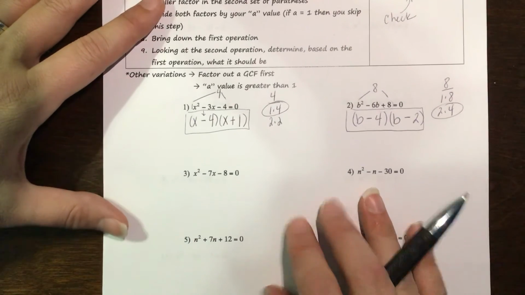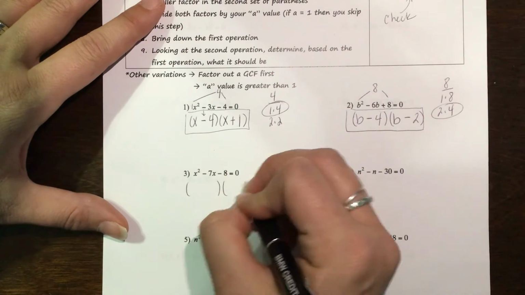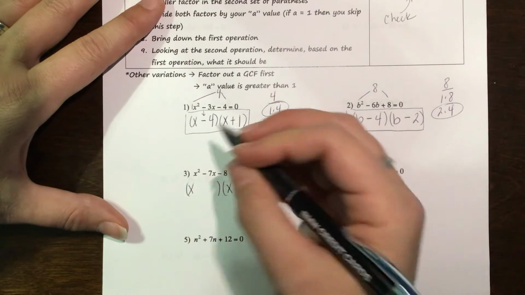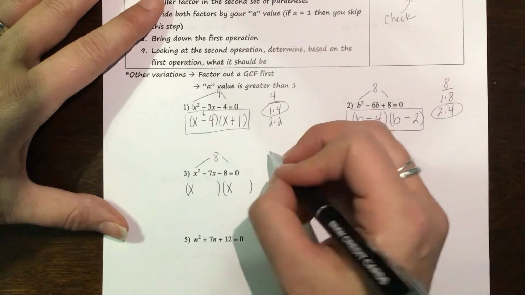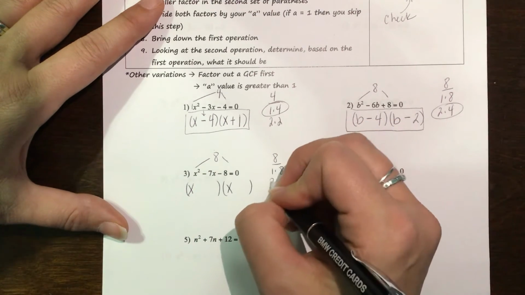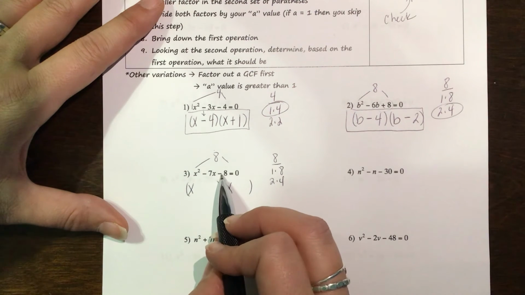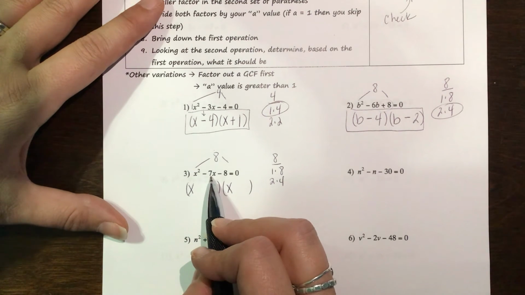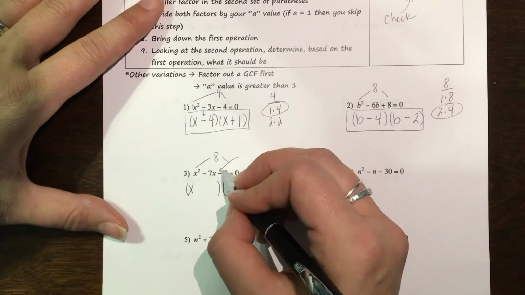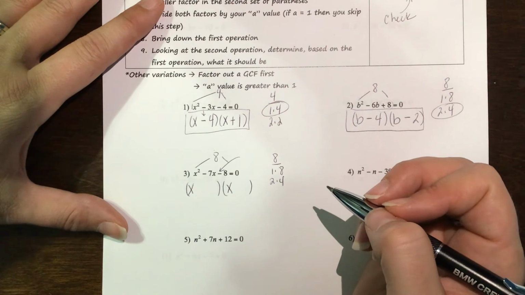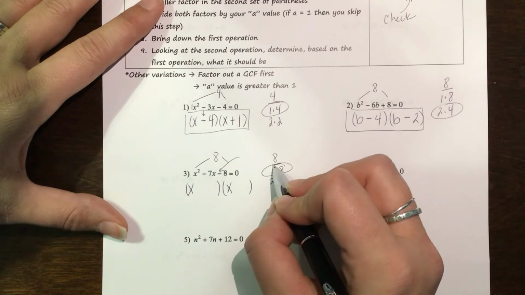All right, number 3. Open up 2 sets of parentheses. Put x first in each one. 1 times 8 gives me 8. Factors of 8 that are going to subtract to give me 7. Again, I'm looking at this second sign to be able to determine what I'm doing with my factors. So it's 1 and 8.